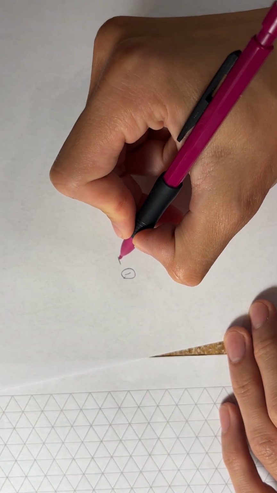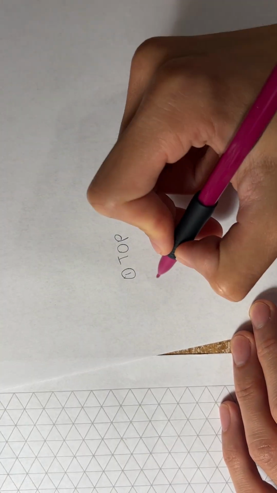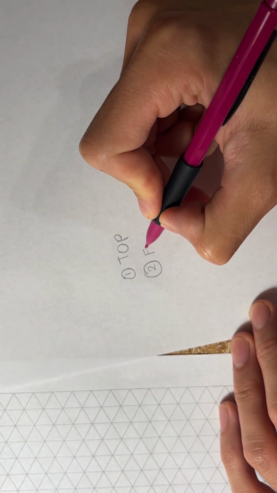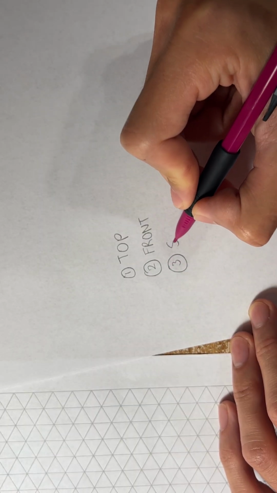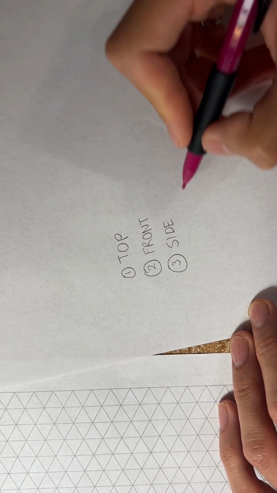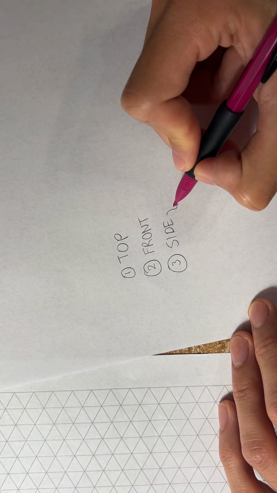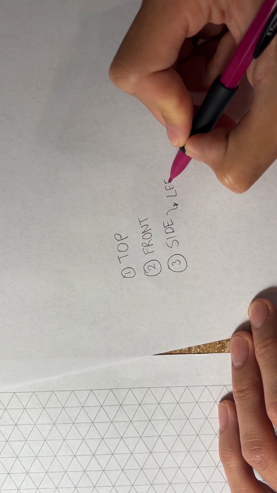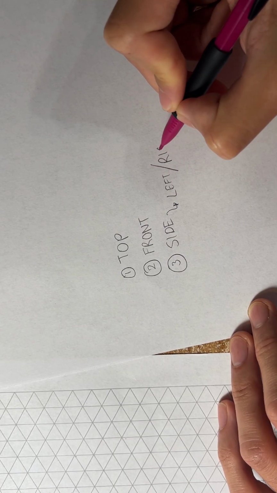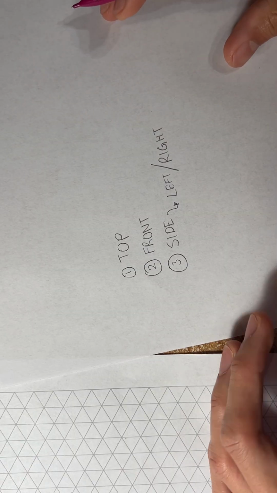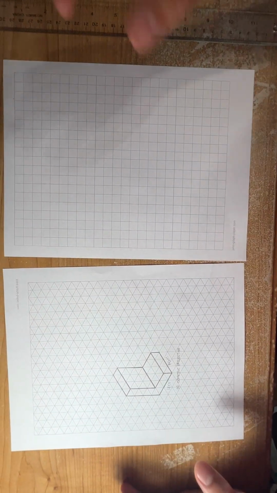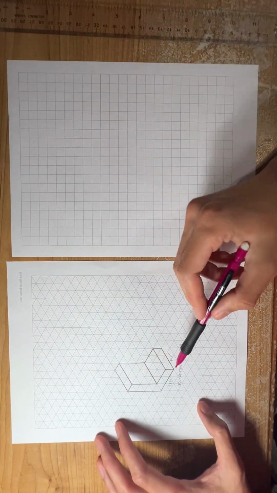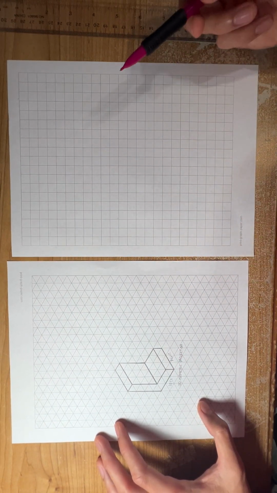So number 1, there's a top view. Number 2, there is a front view. And number 3, a side view. So I guess your side could be left or right. And so this orthographic projection will help describe this 3D shape in a 2D form.